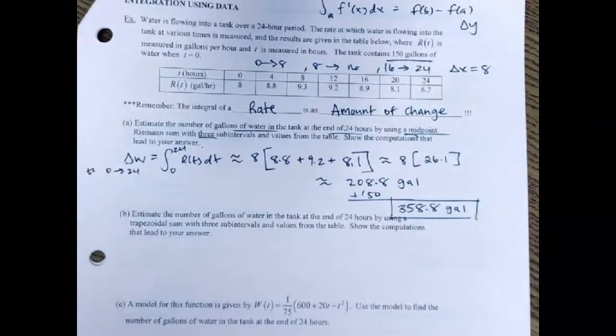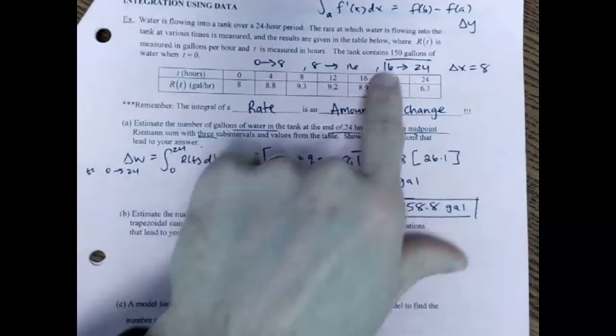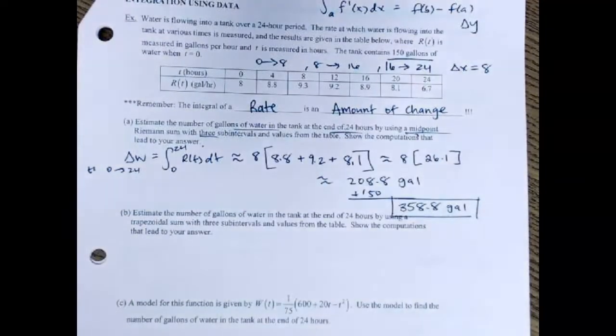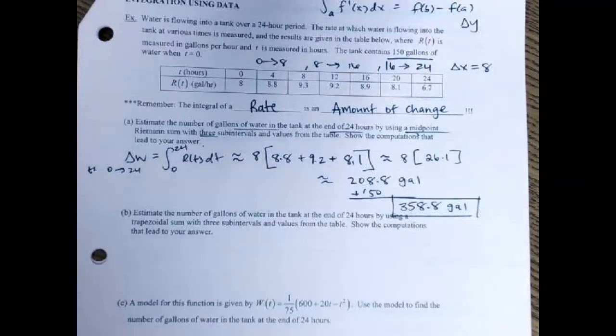If it's asking for that final quantity, you either take your initial and add to it, or you take your initial and subtract from it. Here we're adding since we had an inflow. All right, part B is the same thing, but it's doing a trapezoid instead.